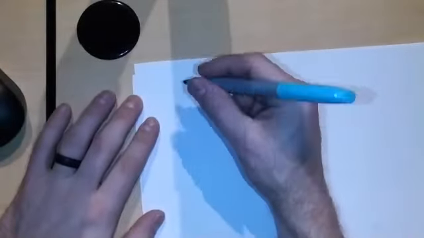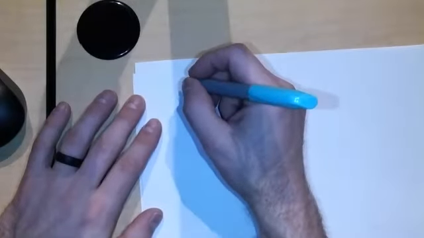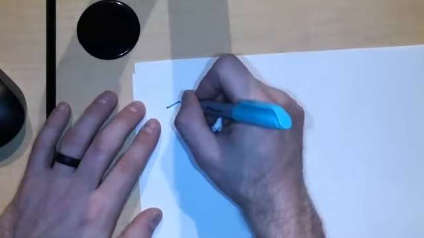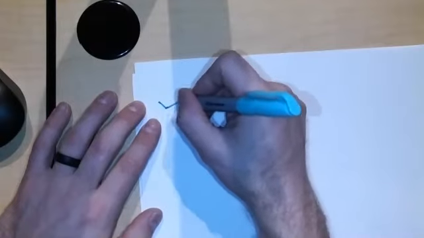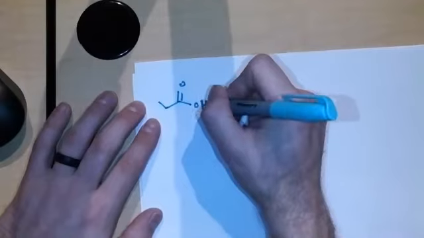All right. If we take a Grignard, let's do it with the carboxylic acid first.